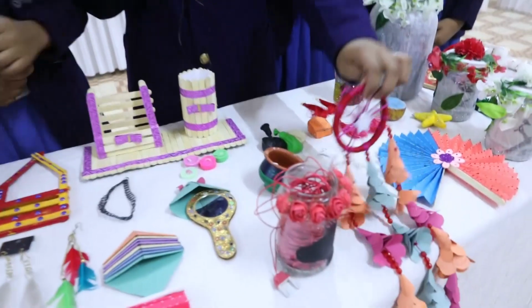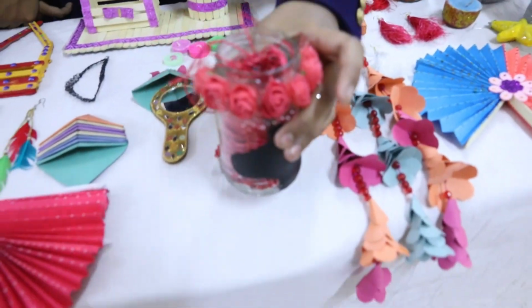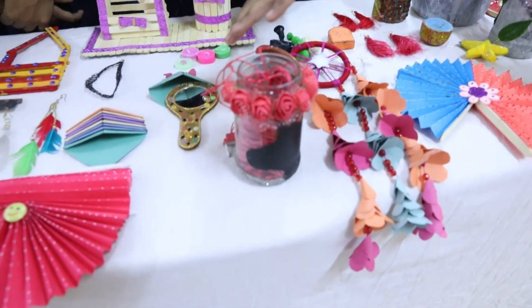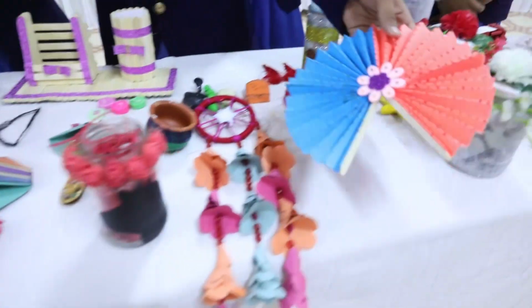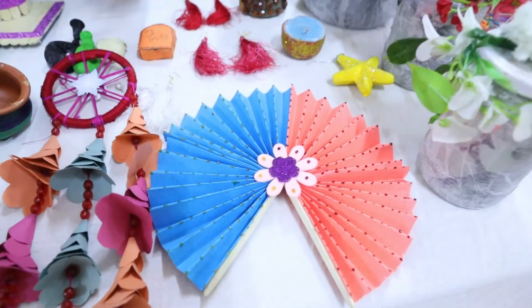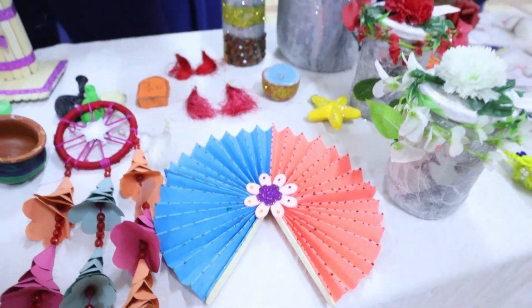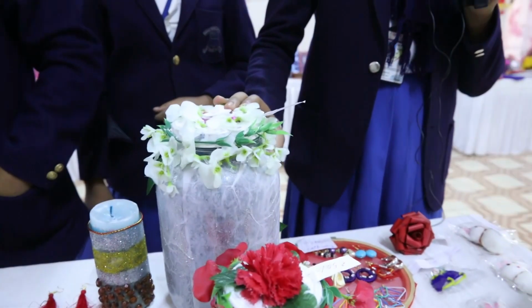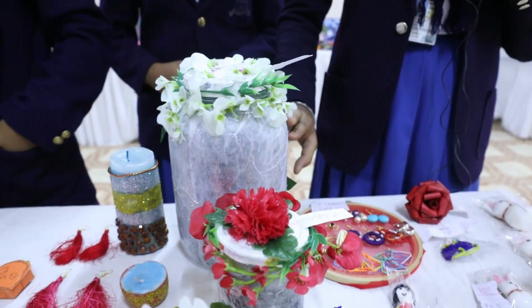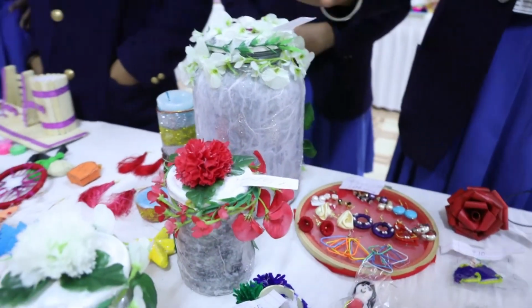We can hang it on the wall. We have made this out of a jam bottle. We have stuck this. We can light it also, and this we have made out of paper. And this is also a jar. We have decorated it very beautifully. This is a fairy jar. We have made this out of printouts and butter paper. After putting light, this will glow.